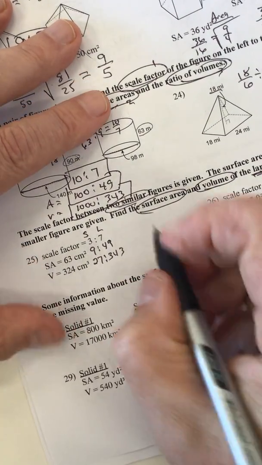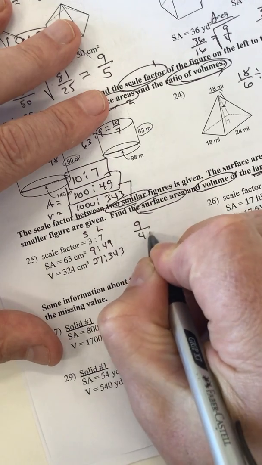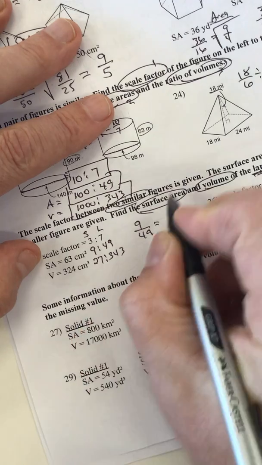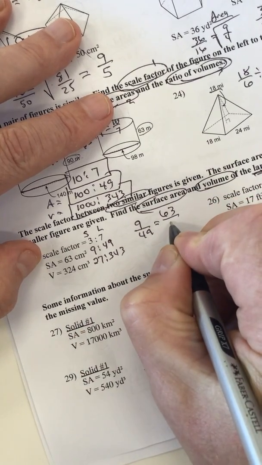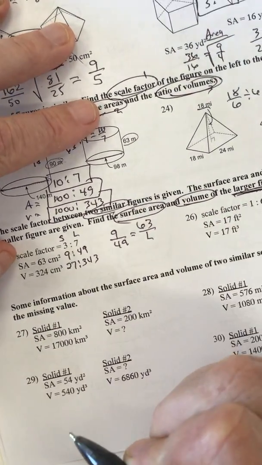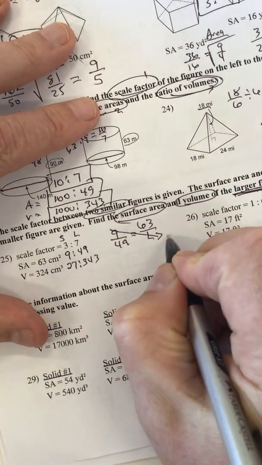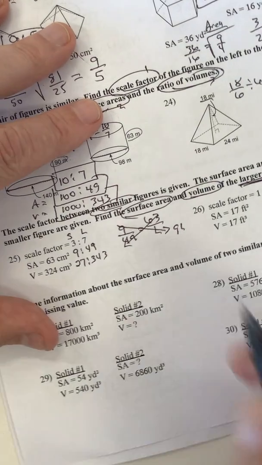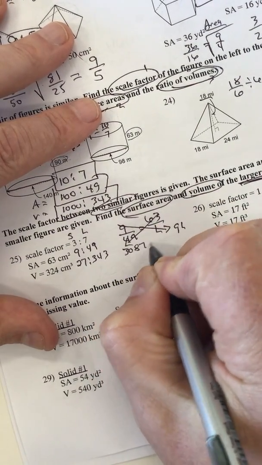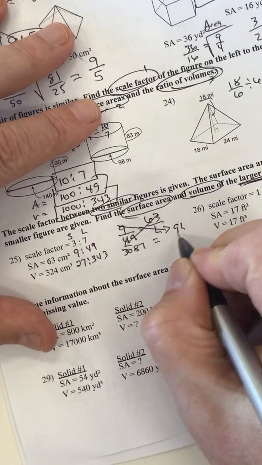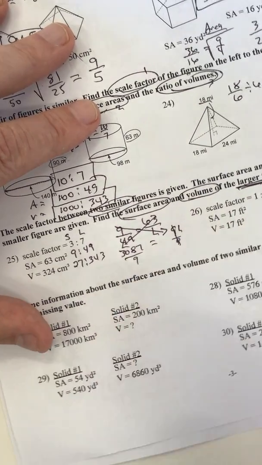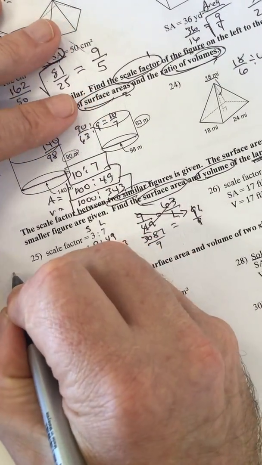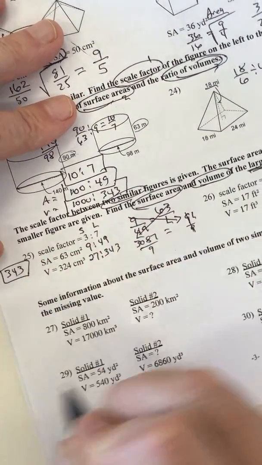So the surface area, here I have 9 to 49. This is the small one. We're trying to go to large, so the small is 63 going to the large. We'll call it L for large. Okay, cross multiplying that, I have 9L, and 49 times 63 is 3087, so 3087 equals 9L. Divide off the 9, and that is 343. So the large surface area is 343.